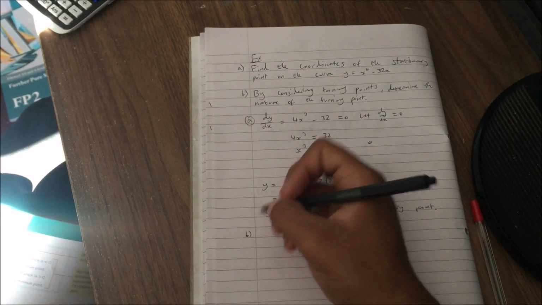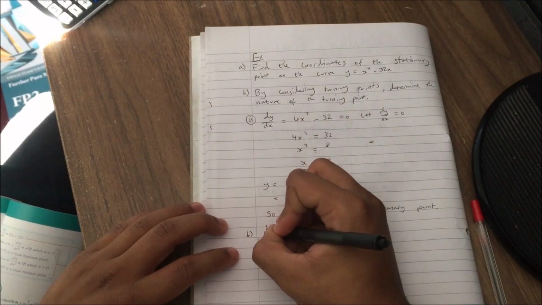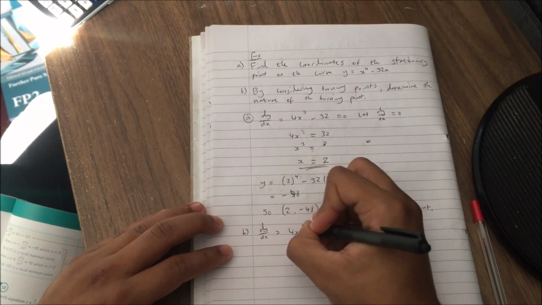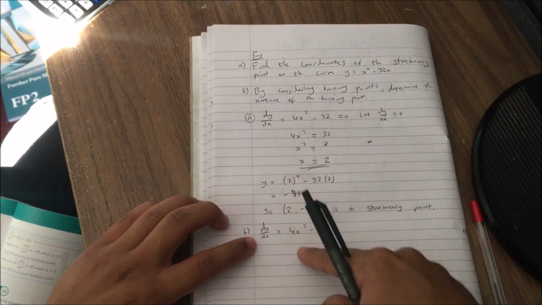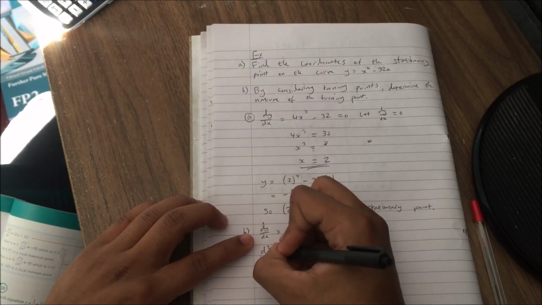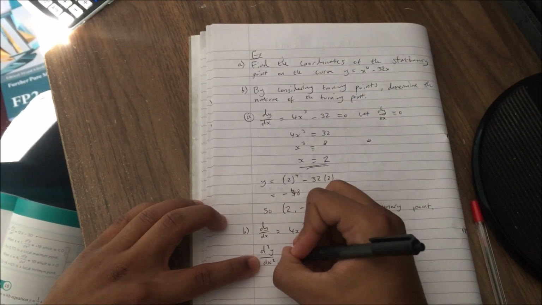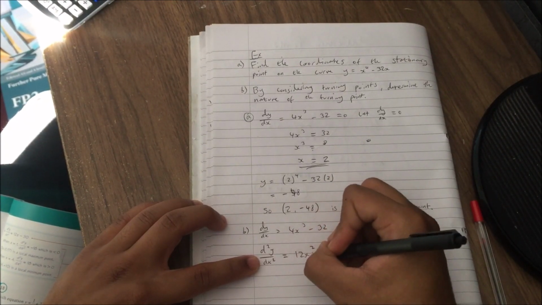So what we're going to do, we're going to use our second order derivative. So dy by dx, as we found out, is 4x cubed minus 32. So we're going to differentiate again. So d2y by dx squared is equal to 12x squared.